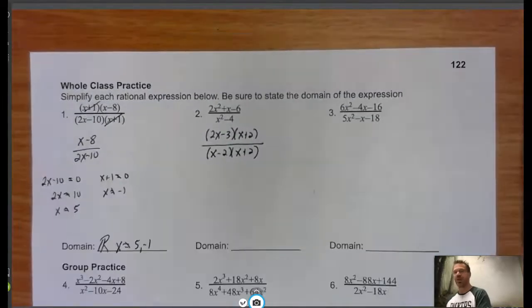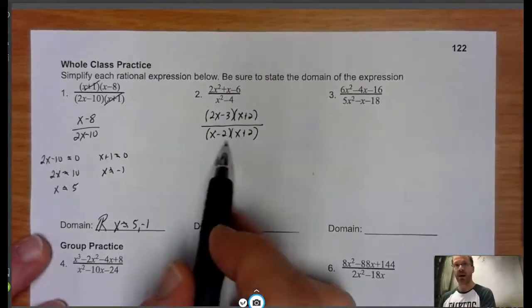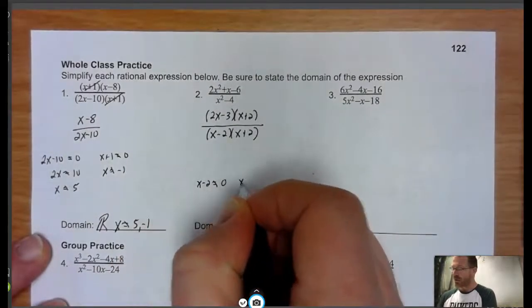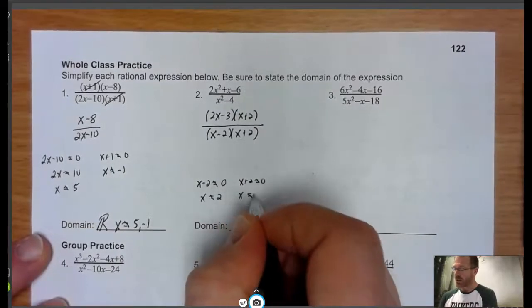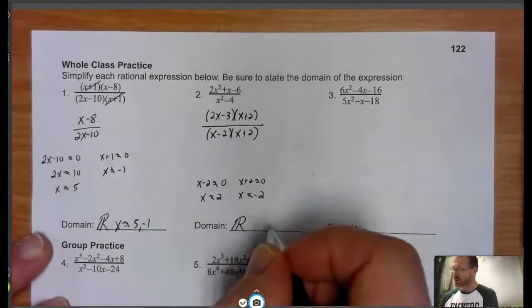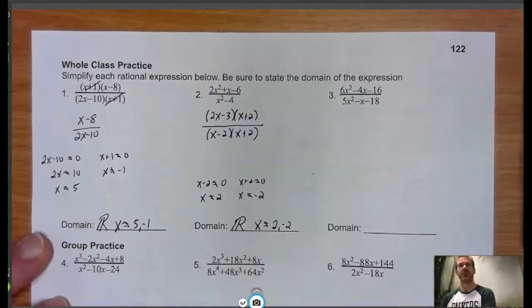So there's steps 1 and 2: factor the numerator, factor the denominator completely. Now we want to look at that working domain. What can we throw out? So what we know is x minus 2 can't be 0, and x plus 2 can't be 0, which means x cannot be 2, and x cannot be negative 2. So our domain then is all real numbers except x can't equal 2 or negative 2.